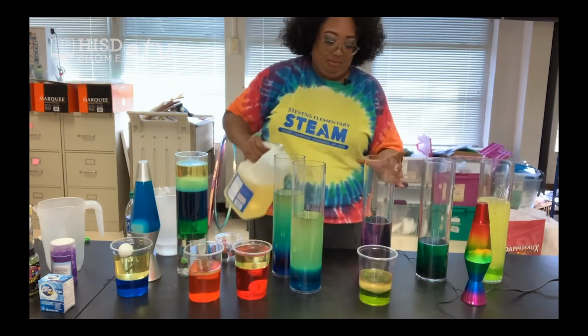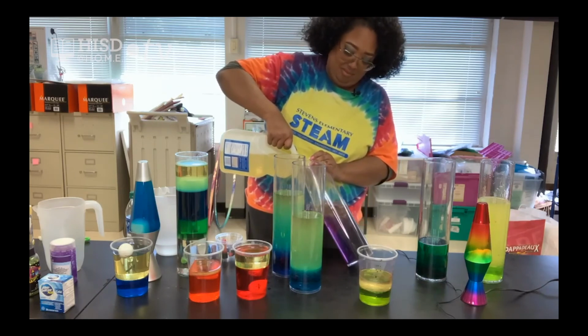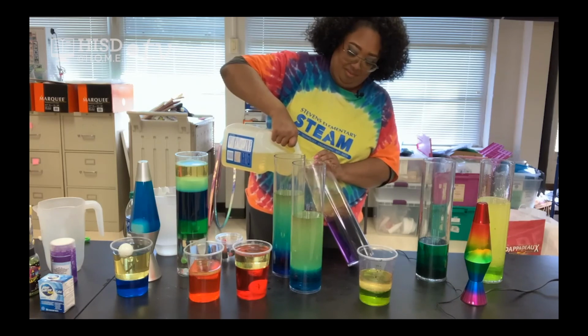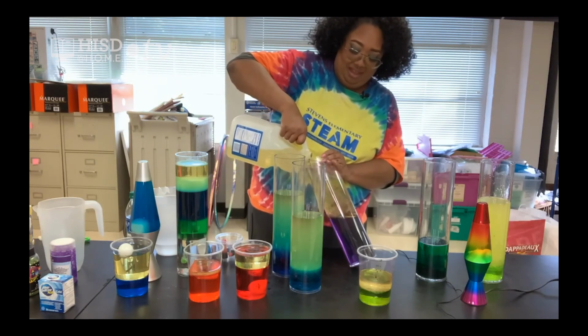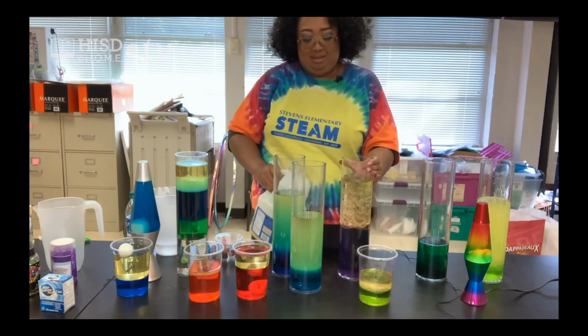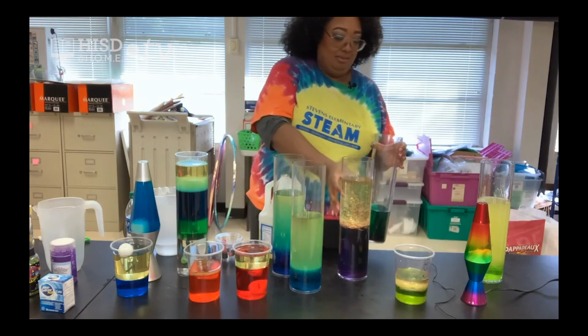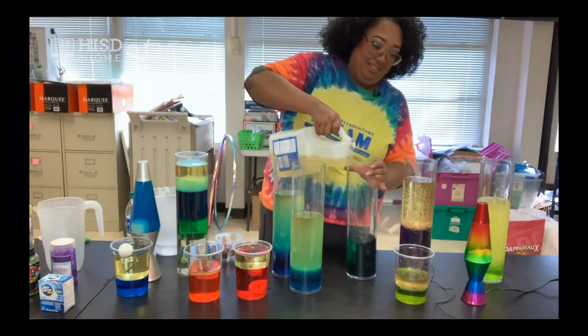The purple. That's a pretty purple, don't you think? I love it. And remember, the oil is on the top. Why? Less dense.